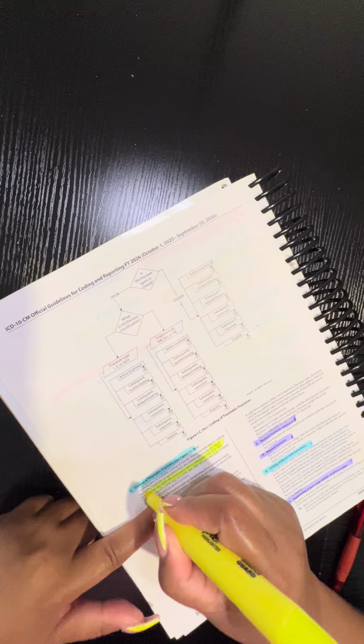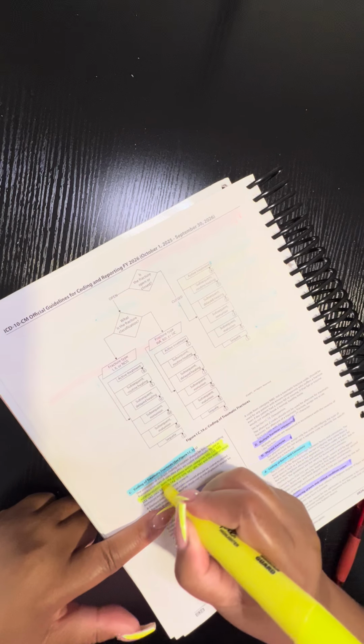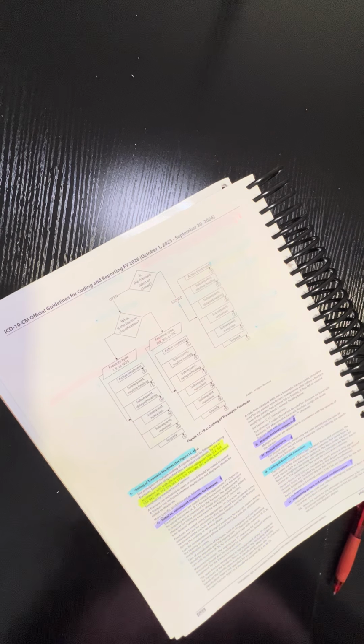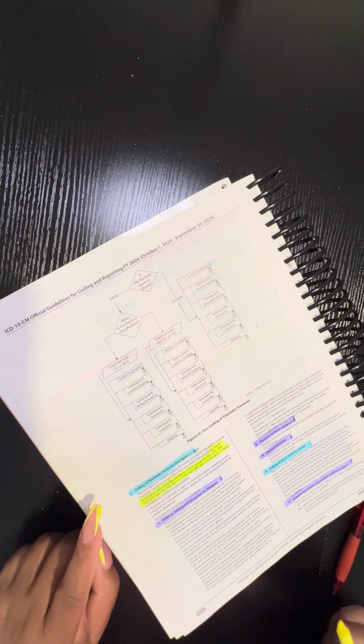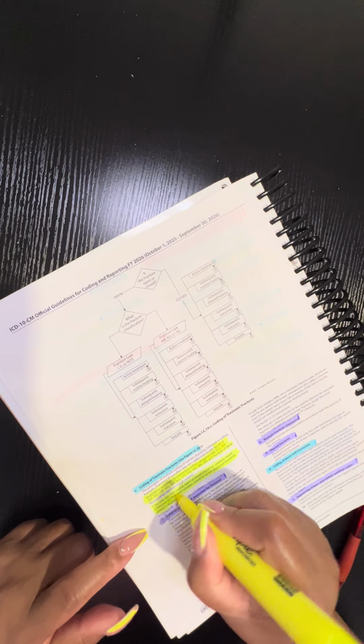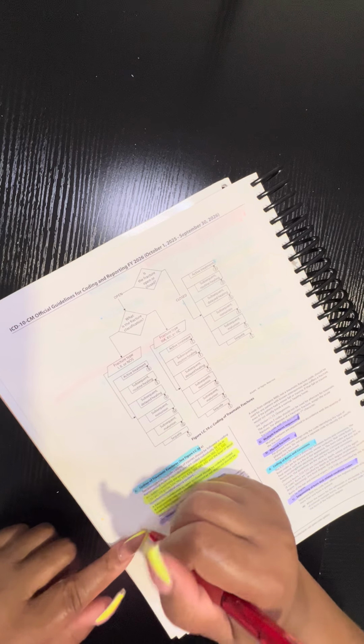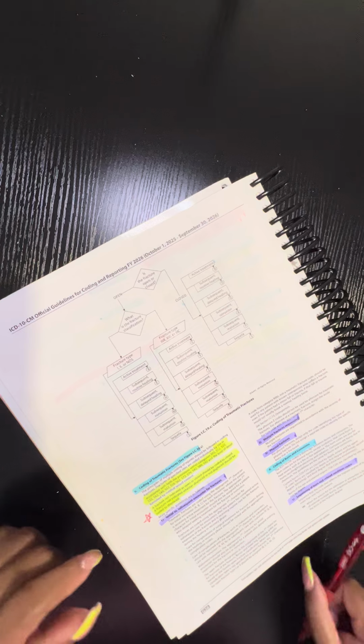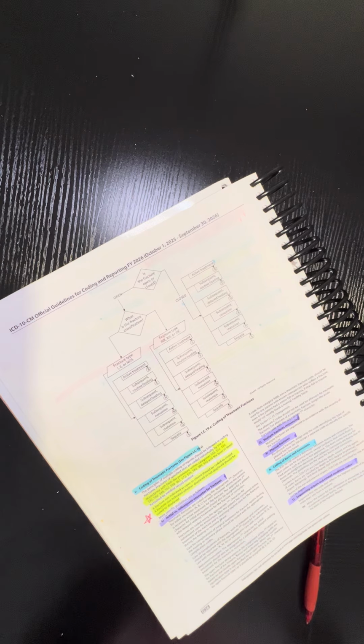So highlight all of that, the level of detail. There you go. And then a fracture, this whole paragraph here. And we actually want to put a star right here because that's a little bit important. We need to know.